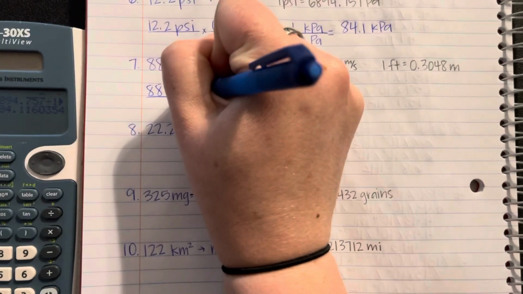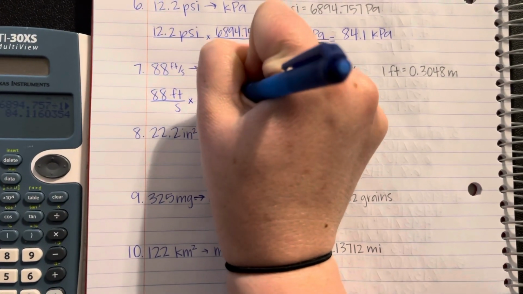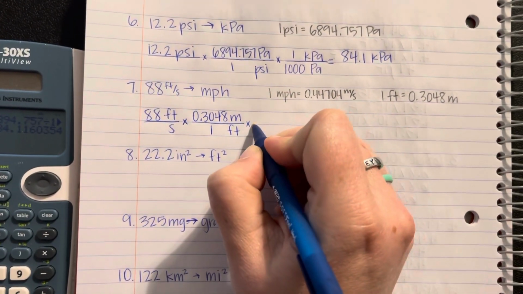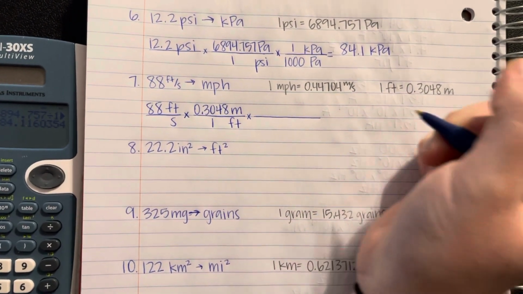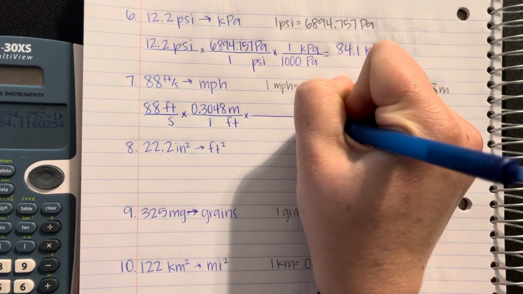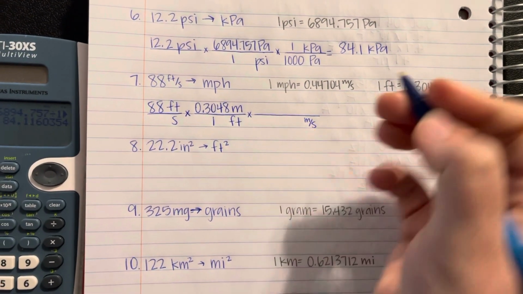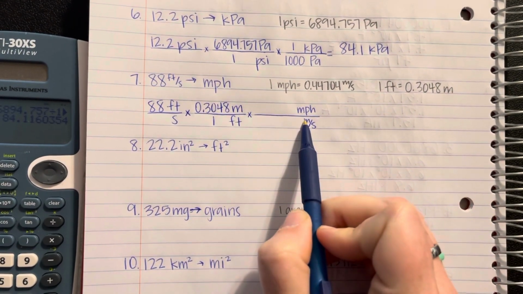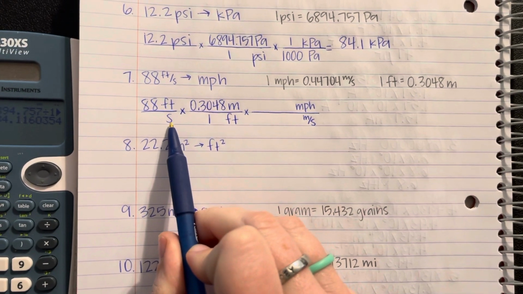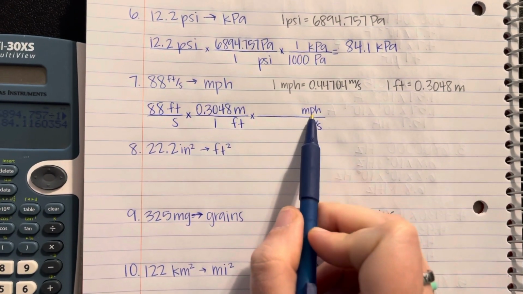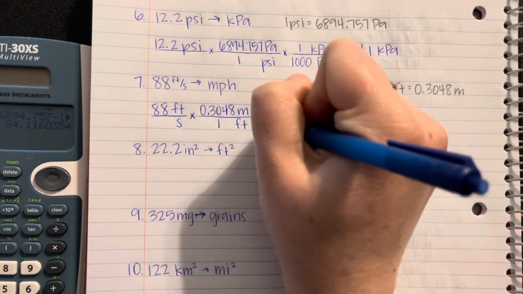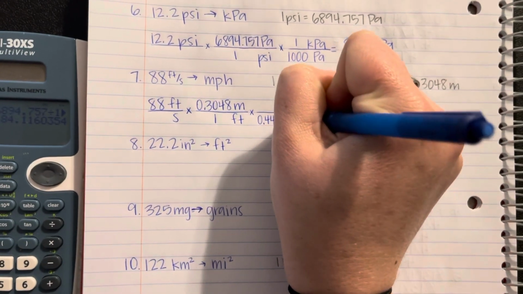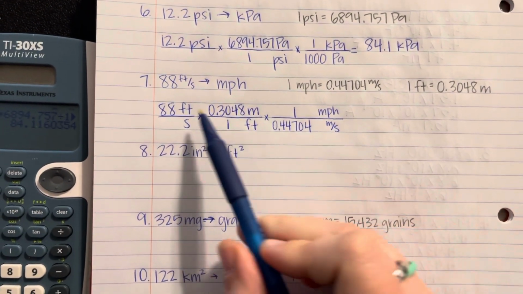So 0.3048 meters is equivalent to 1 foot. And now I'm going to use my miles per hour conversion. Yeah, that's right. Meters per second and then miles per hour. Okay, these meters cancel out, and then this seconds is on the bottom of the bottom, so that cancels as well, and I would be left with just miles per hour. So 1 and 0.44704. Okay, so the units for this are a little bit tricky.